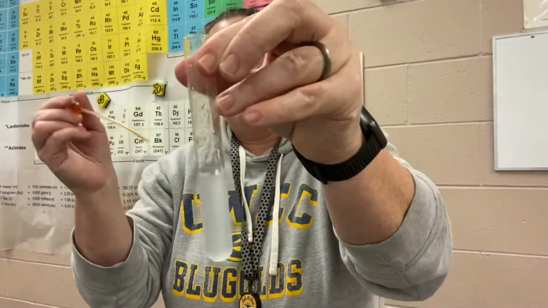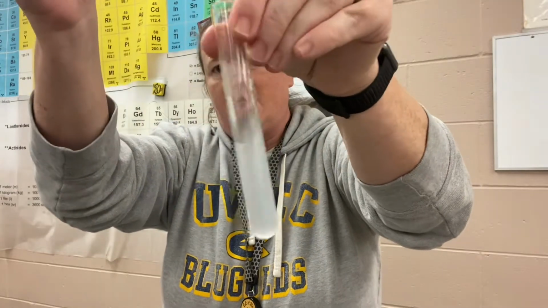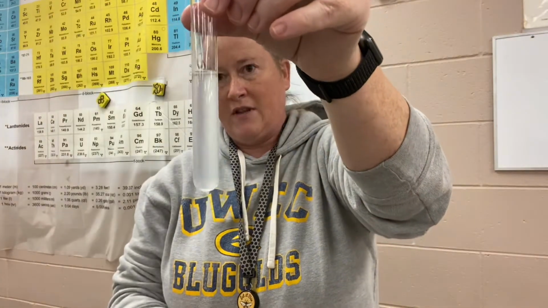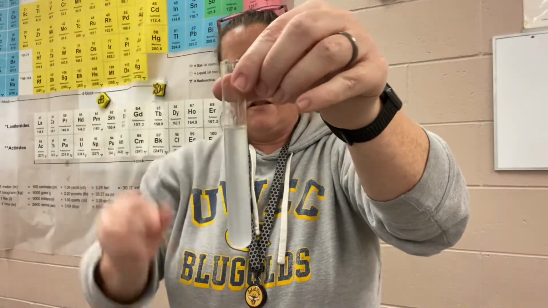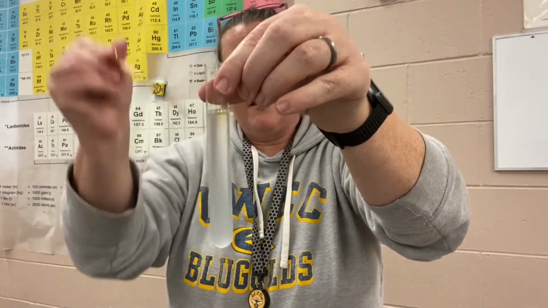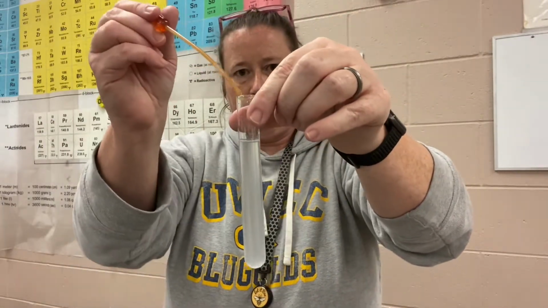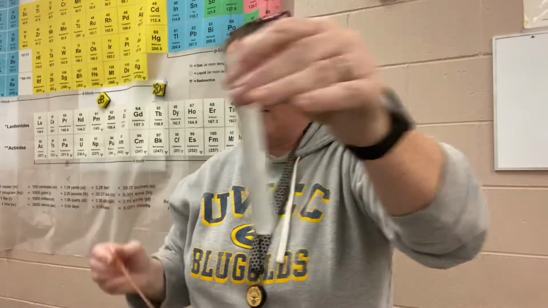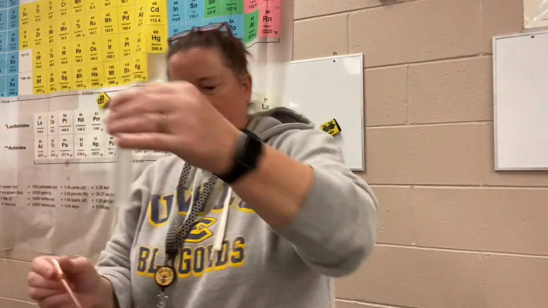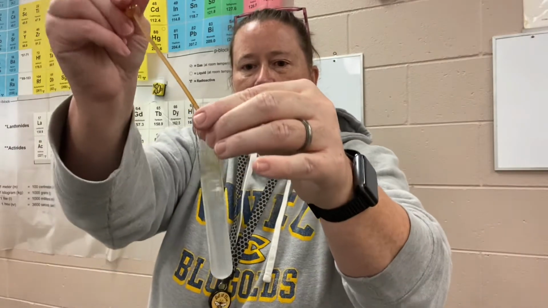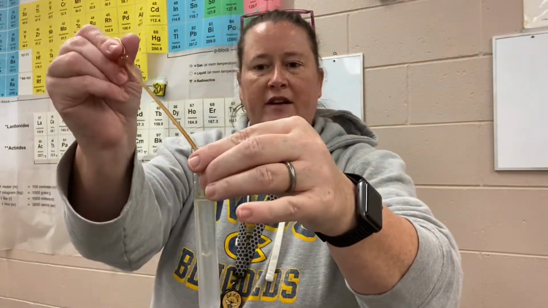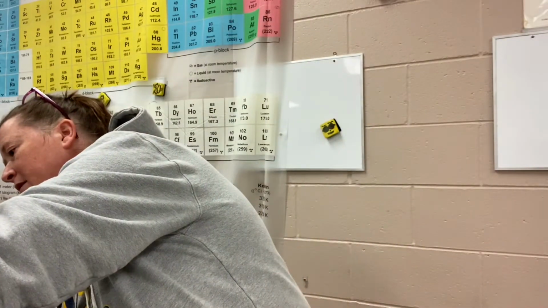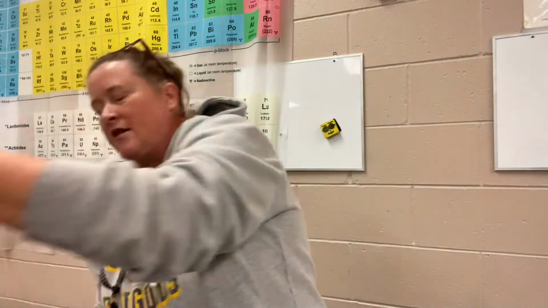So if I add a little bit, you'll notice that it is not reacting to form that starchy color. And as long as there is vitamin C in this test tube, the iodine will not be able to work with that starch. I just spilled it all over the table. All right, now I need to empty some of this because I'm running out of room. And there is still vitamin C in there. And I'm still running out of room. There must have been a lot of vitamin C in this test tube.